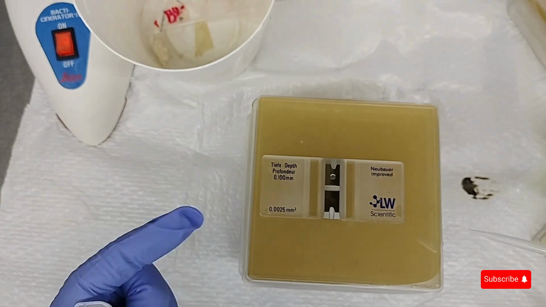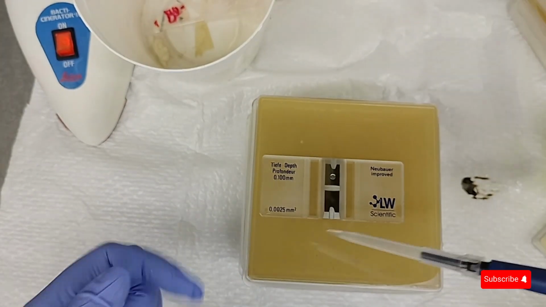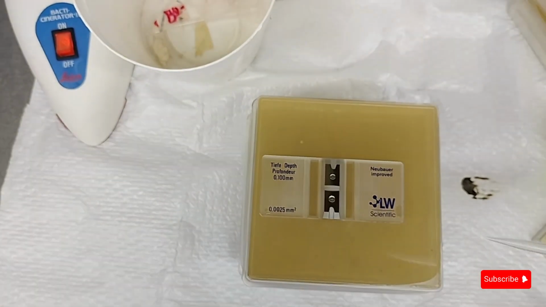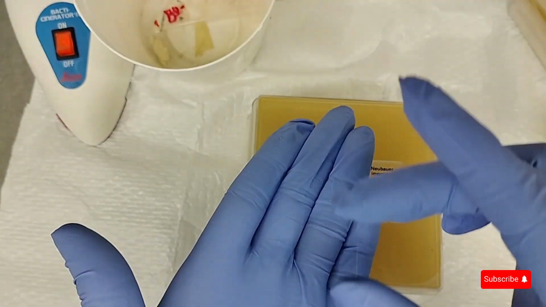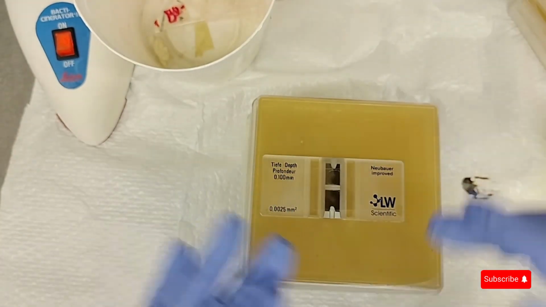Different labs will have their own unique way of counting the spores, but it's pretty much the same in terms of the rules they use. Once that's done, I'll go ahead and start the process of inoculating the plate, which will be the start of the experiment.